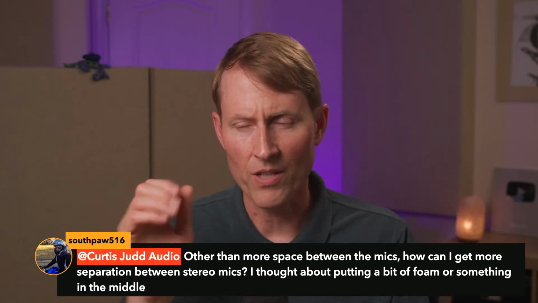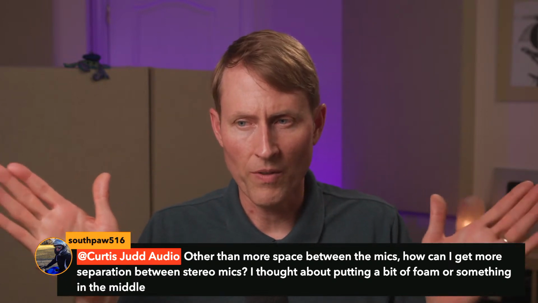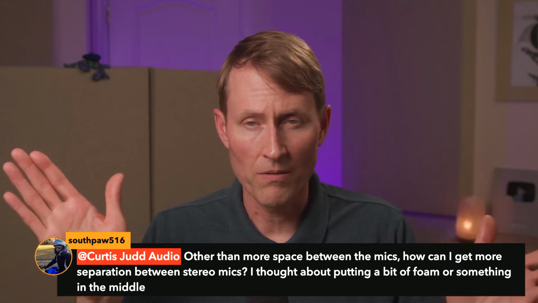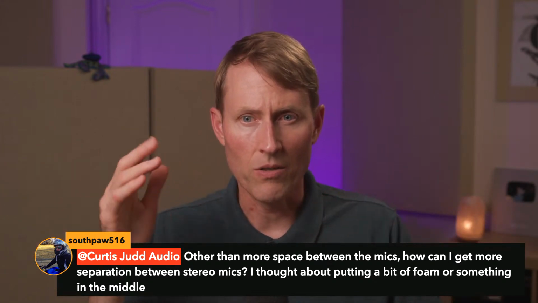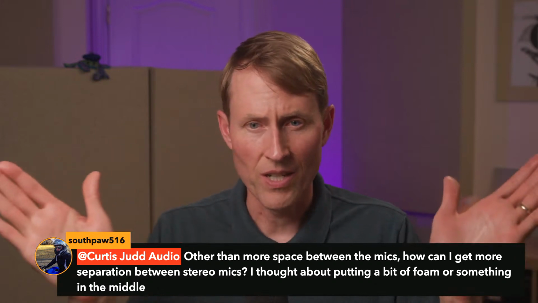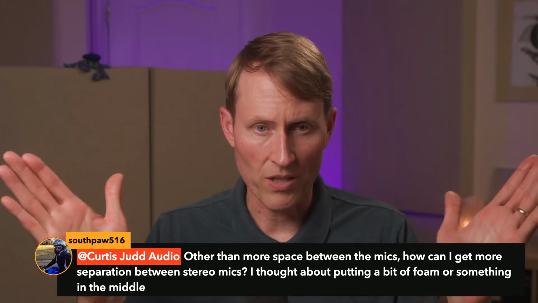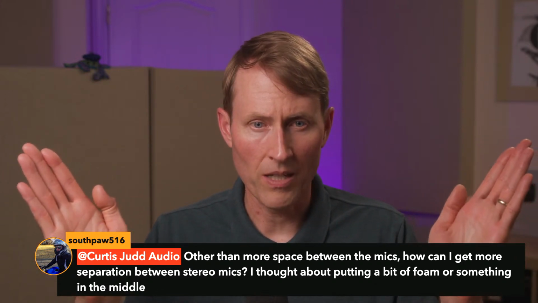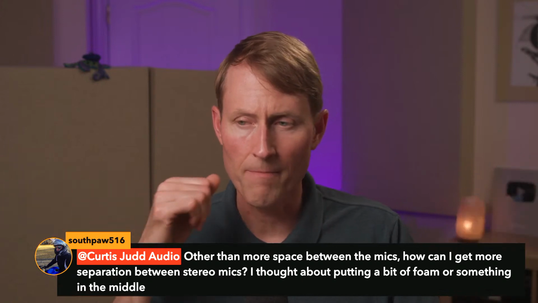ORTF is certainly going to provide more separation channel to channel versus an XY or anything like that. So usually you have to space the mics apart a certain amount and they're angled away from each other, kind of like that.